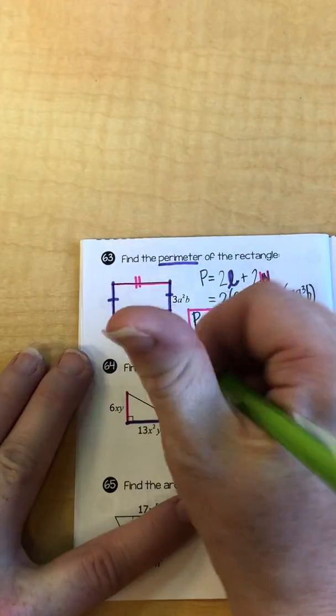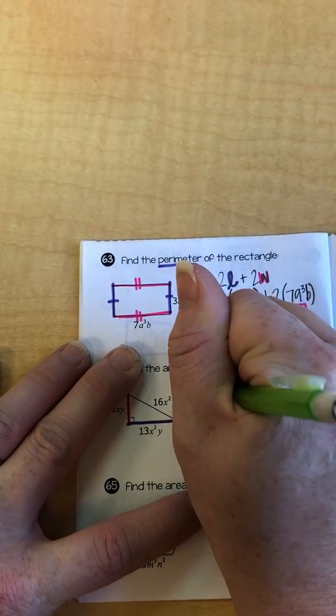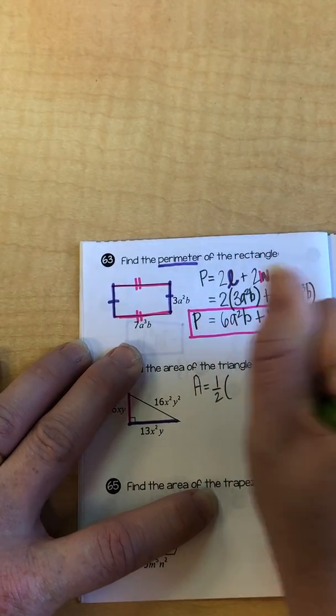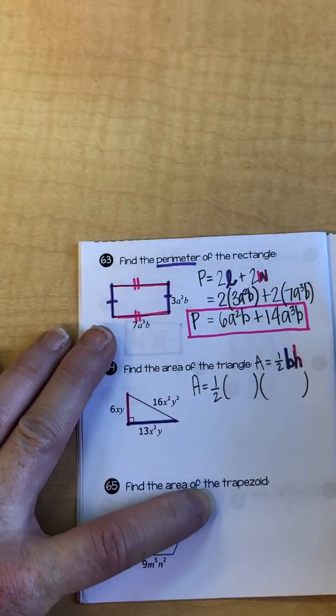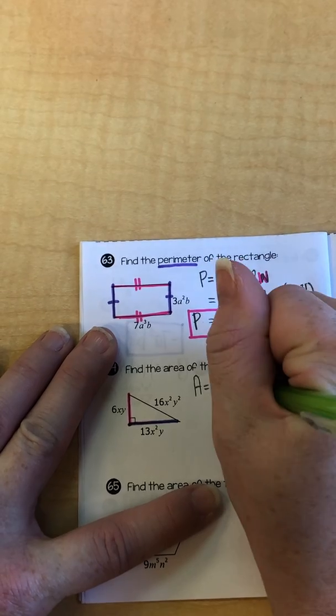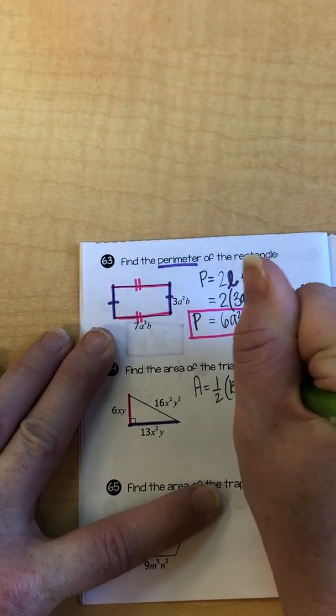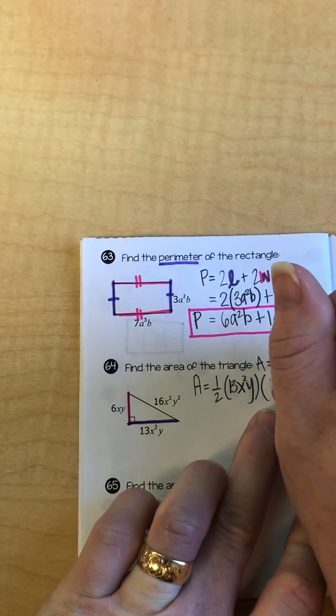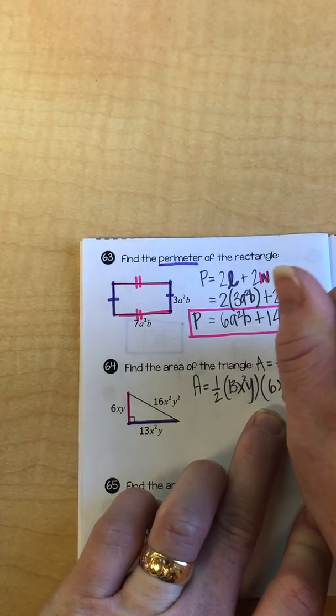So I'm going to substitute those values into my formula. Half times the base times the height. The base is 13x squared y, and the height is 6xy.